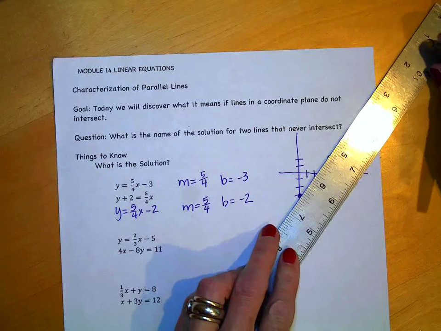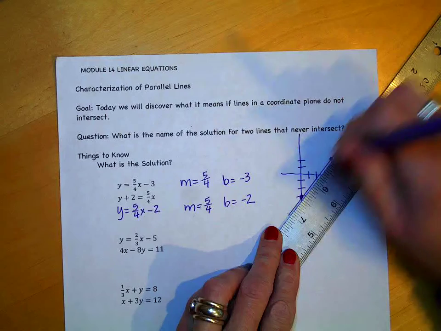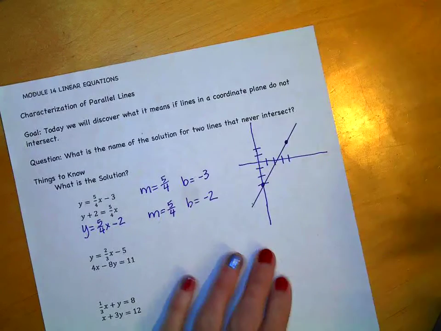Oh, why didn't it show up? Hold on. Sorry, what happened here? Let's try it again. There we go. Okay, so there's that line right there.